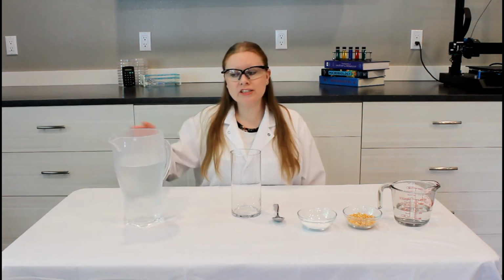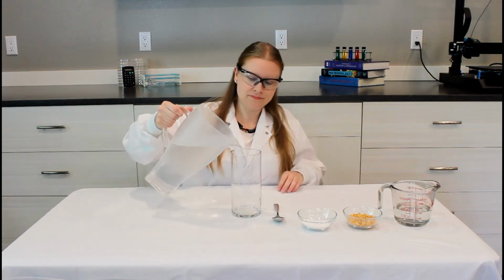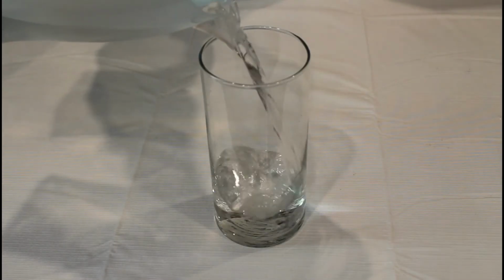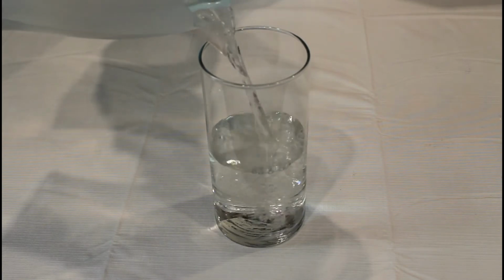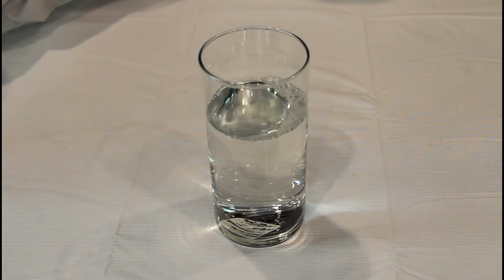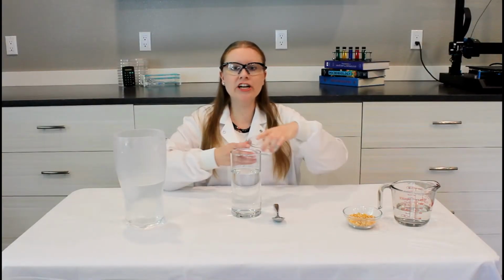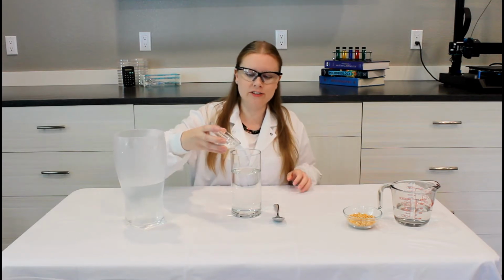First, what you want to do is take your water and fill your glass about 3/4 of the way full. Now what you want to do is take your 2 tablespoons of baking soda and stir it into the water to make sure it's all dissolved.